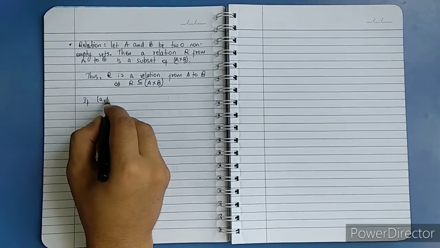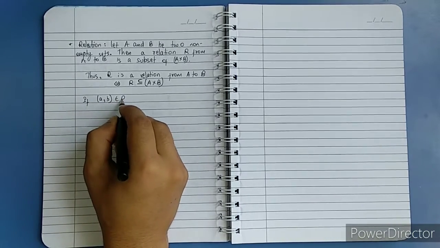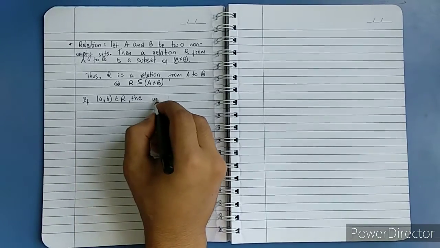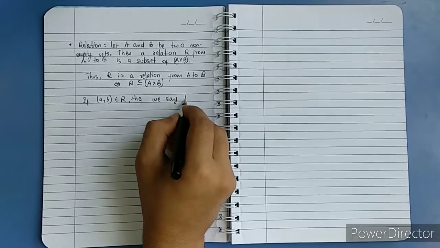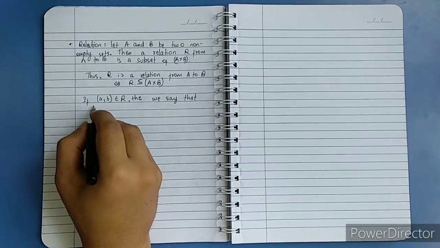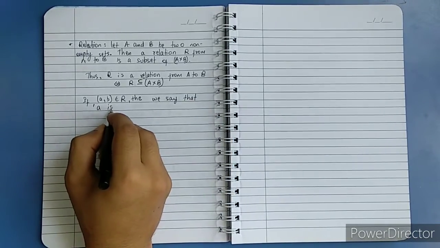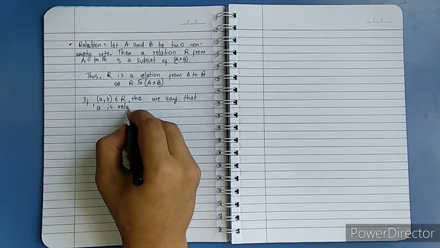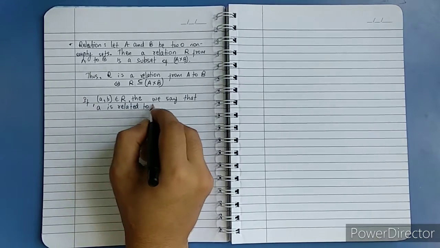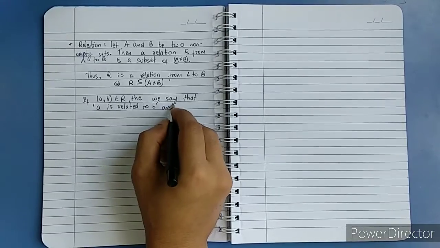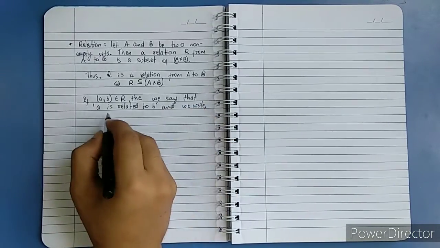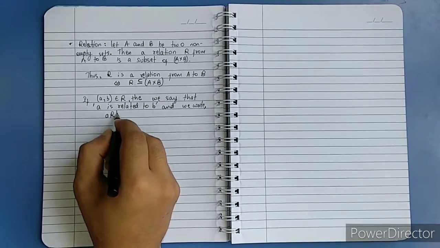If (a, b) belongs to the relation R, then we say that a is related to b. This is the exact statement that we say, a is related to b, and we write a R b.